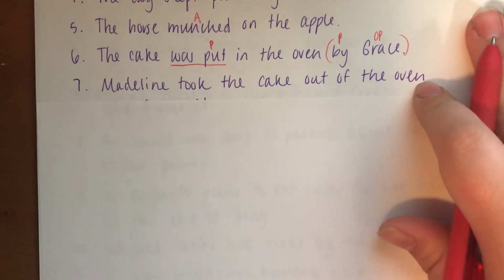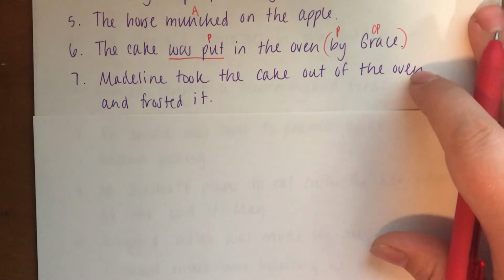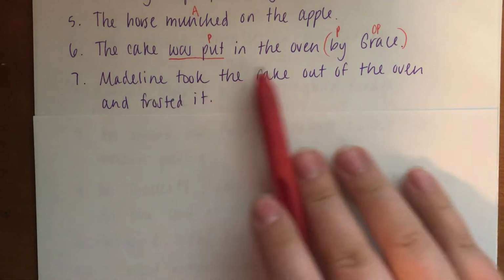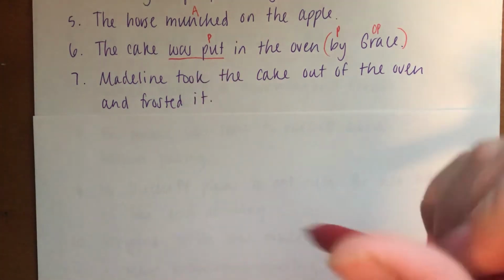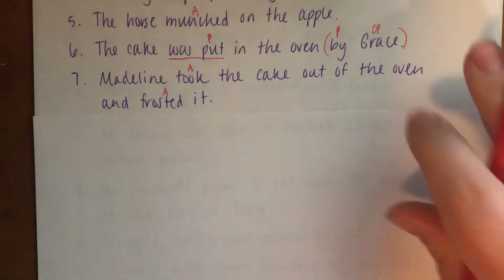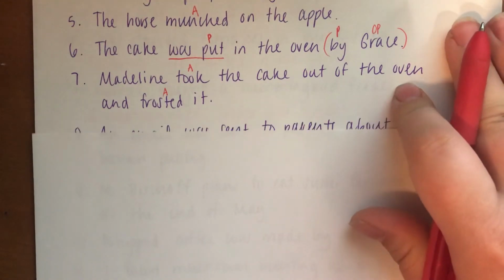Okay, number 7. Madeline took the cake out of the oven and frosted it. So took is our action. Madeline's the one taking the cake out and frosting it, so took and frosted would actually both be our active voice verbs there. So it's an active voice sentence.